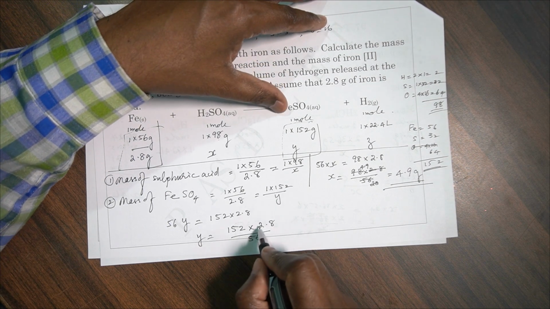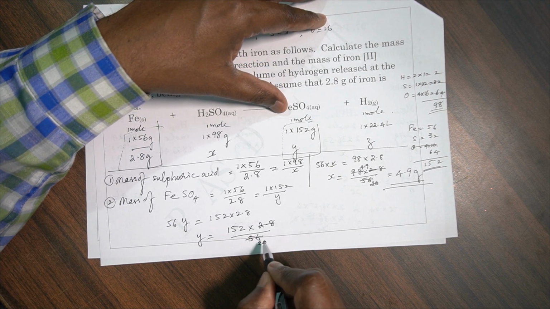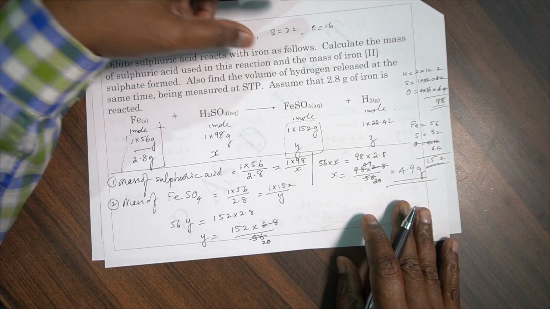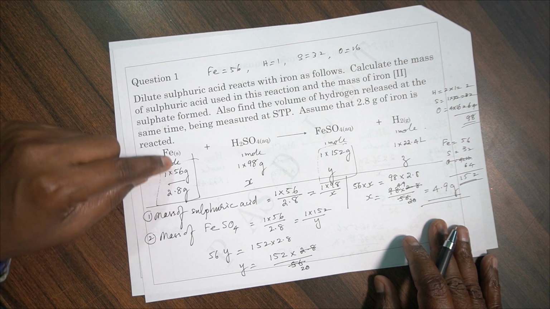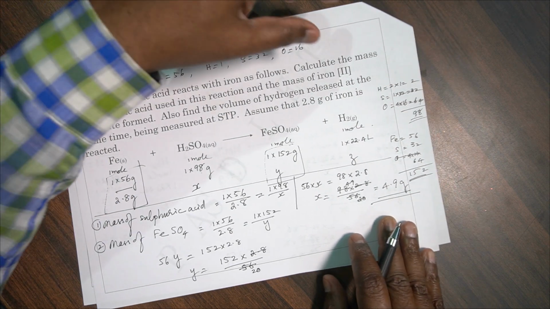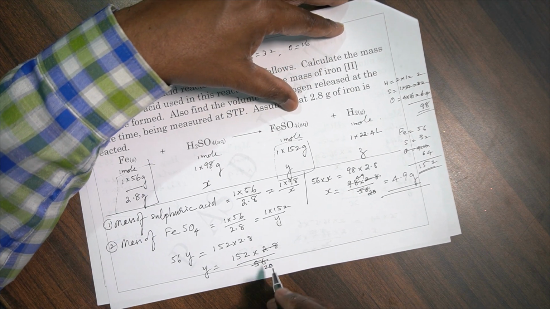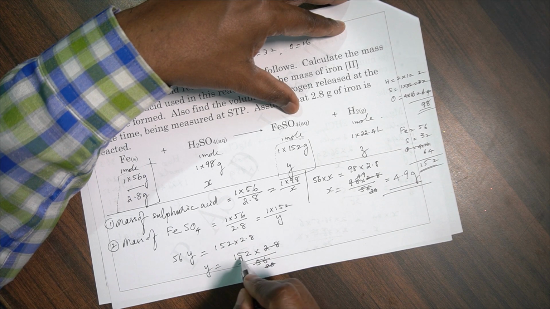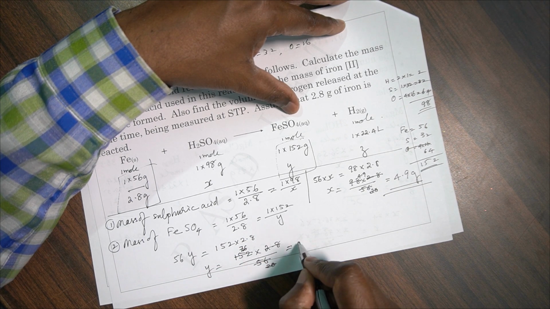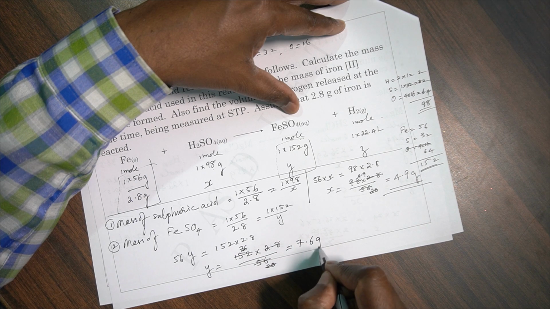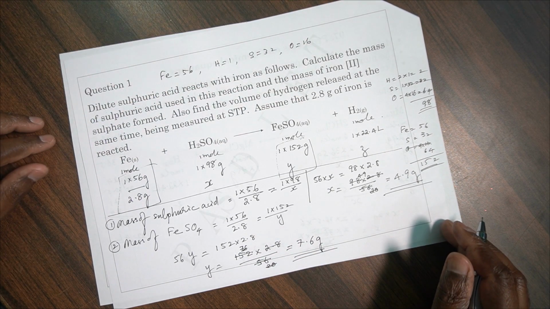Now you can start cancelling 2.8 and this will be 20. This always gets cancelled. Now one thing you have to understand, the given value, both sides are given in this, so this is in a proportion. So this will always get cancelled. So remember that 152 will be divided by 20. So it will be 76, and since it is 20, it will be 7.6, that is equal to 7.6 grams. This answer also has come.